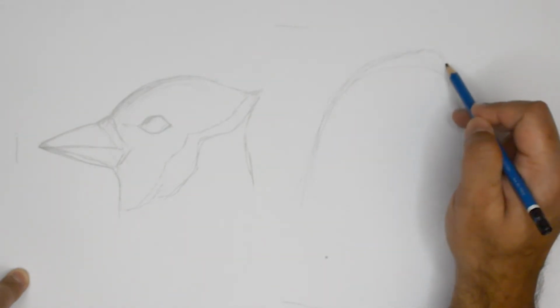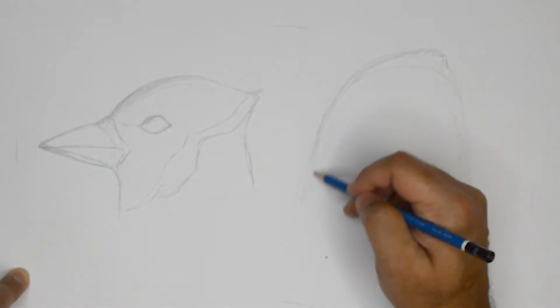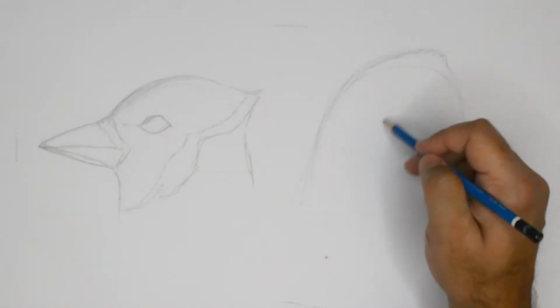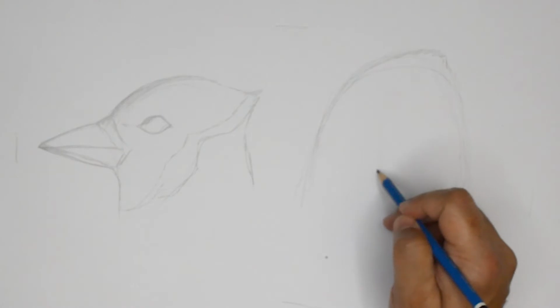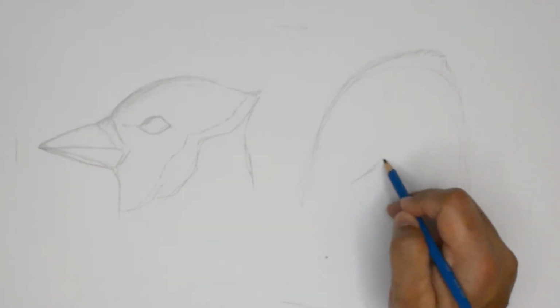There's that little crest, let's put it on the side, and then I think right around here we're going to put in a beak to start off.